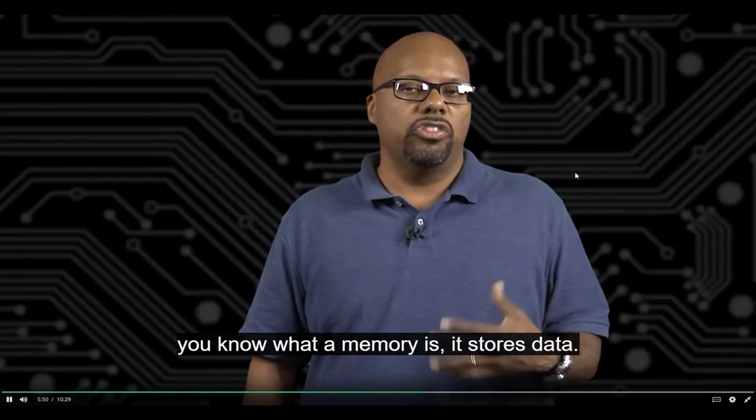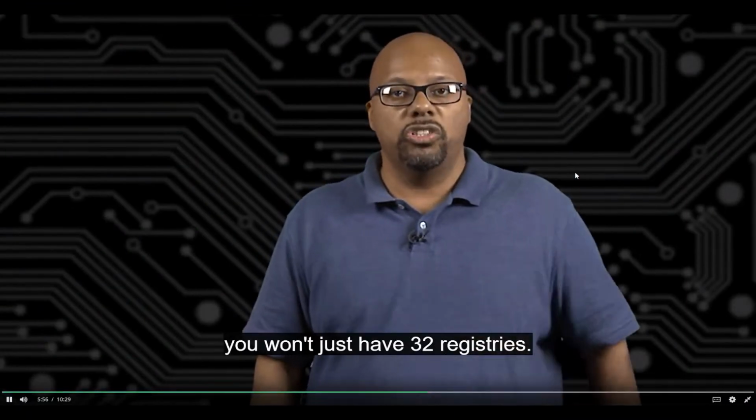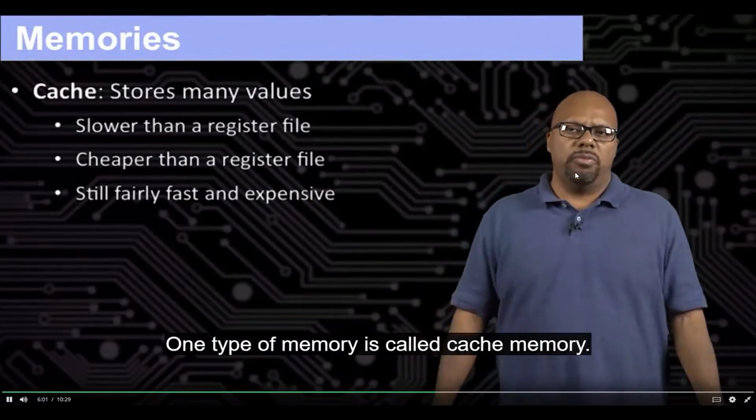Memories. Now, you know what a memory is, it stores data, but memories are made to store a lot more data than registers. So you won't just have 32 registers. Memories will be a lot bigger. There are varieties of memory. One type of memory is called cache memory. Cache memory stores a lot of values.